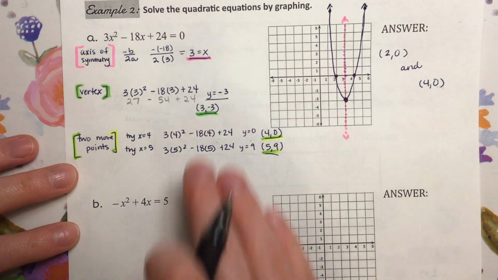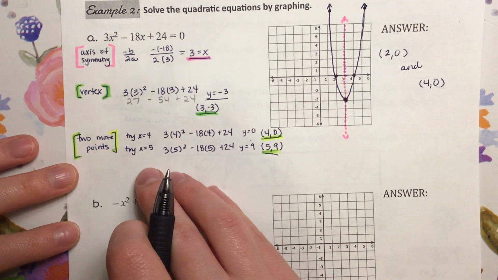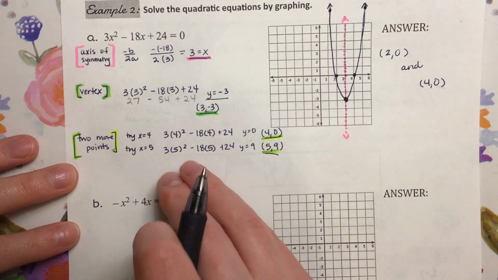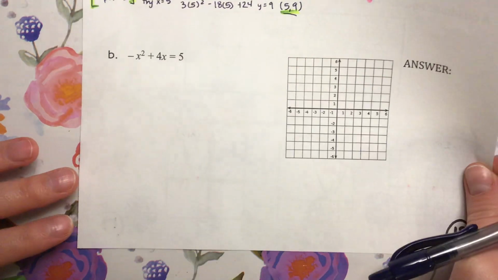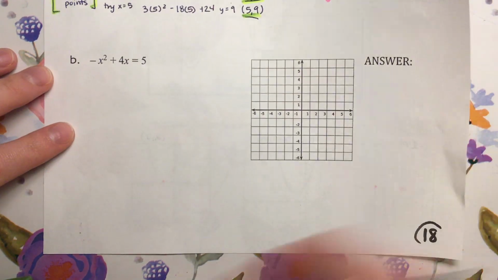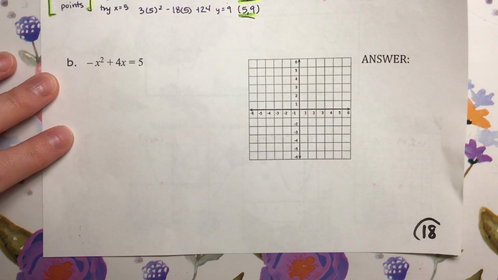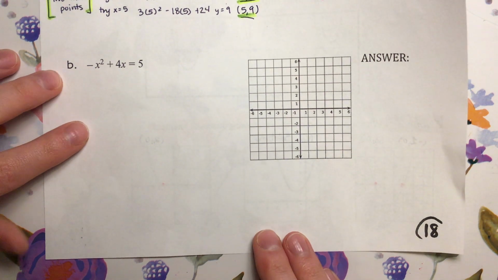Let's do that again. All of this part's old stuff, right? We've been graphing for a while. So the old stuff is the graphing. The new part is looking for the roots. Okay, so now for example B, this is not set equal to 0 yet, so we're going to want to do that.